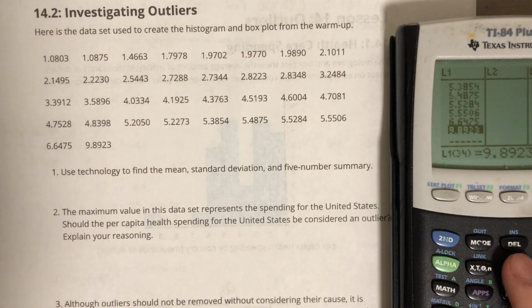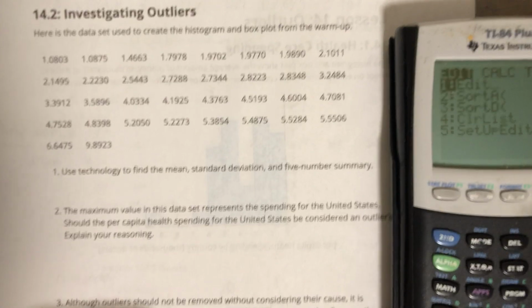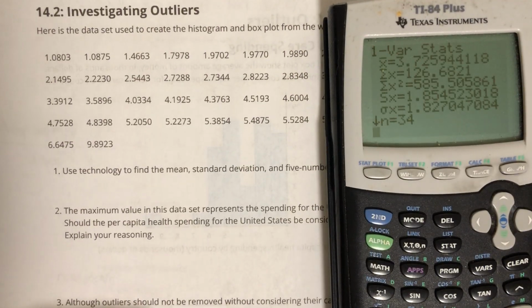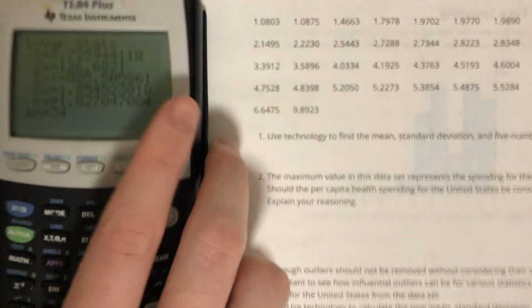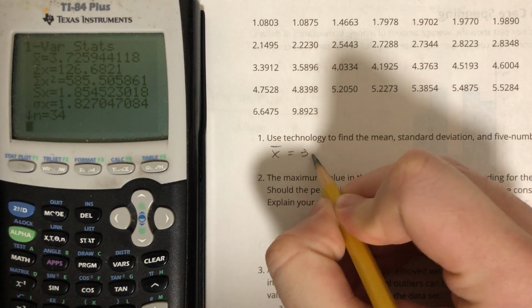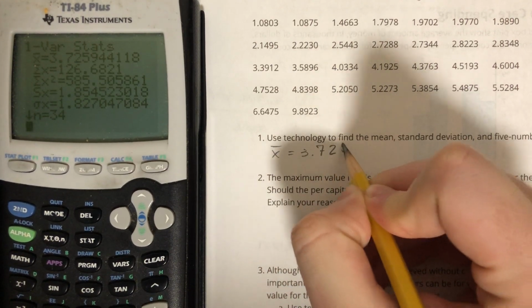All right, so now I'm just doing what I normally do. Stat, calc, one-var stat. And it's going to give me everything I need. So I've got my mean, x bar is equal to 3.7259.